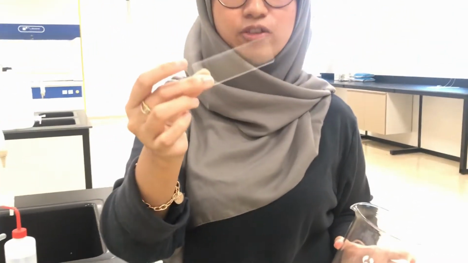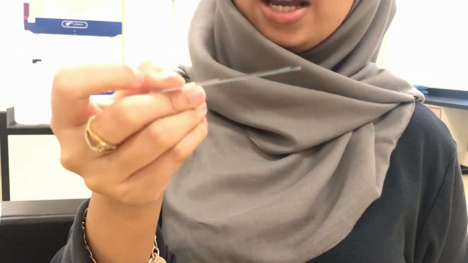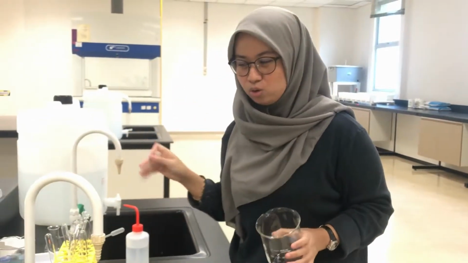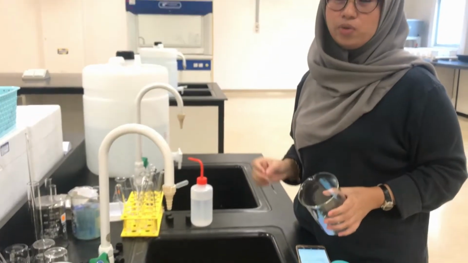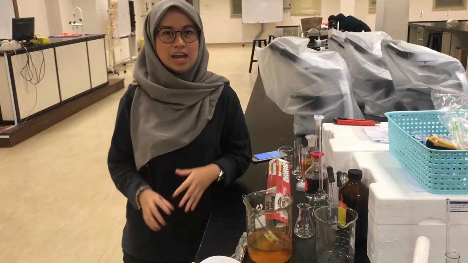So you always have to be careful in order to avoid any injuries. Besides that, if you are unsure of how to use all of these apparatus, you can always ask for help from your instructor. Handling chemicals also has its own rules and regulations.